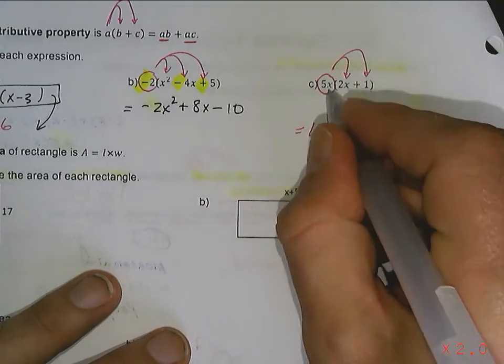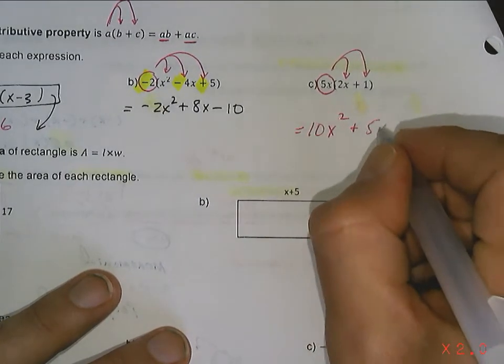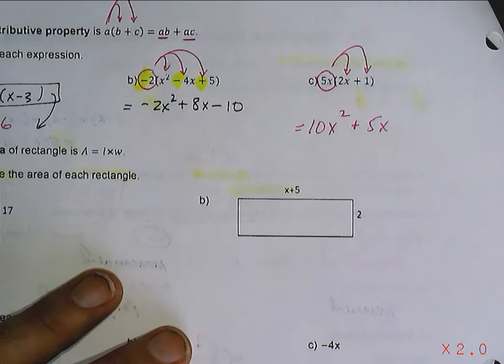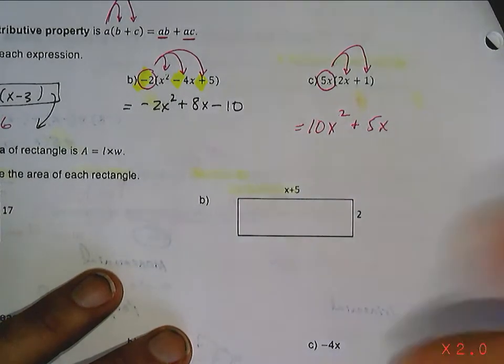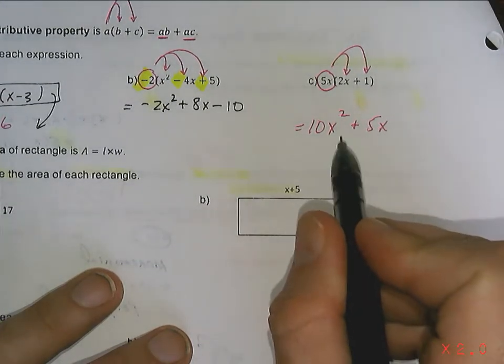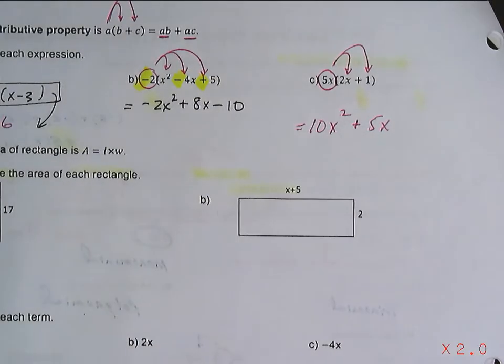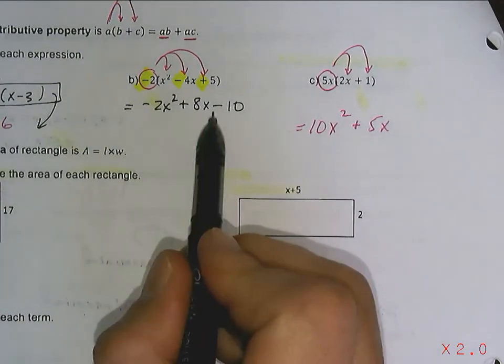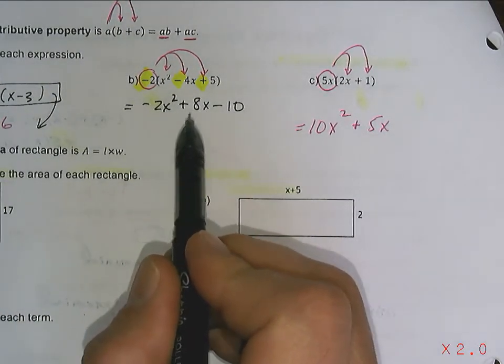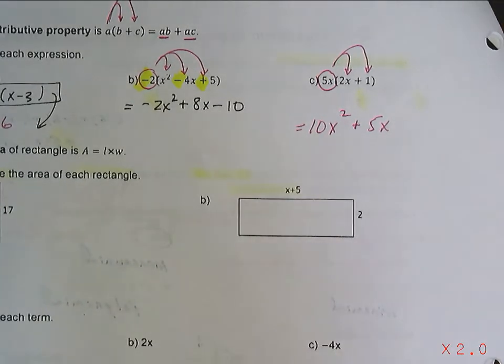Plus 5x times 1, which is 5x. And you're done there. You can't do anything more. These are not like terms. x squared and x are not like terms, just the same way as we were done here. We can't put x squareds with x's with numbers. Good.